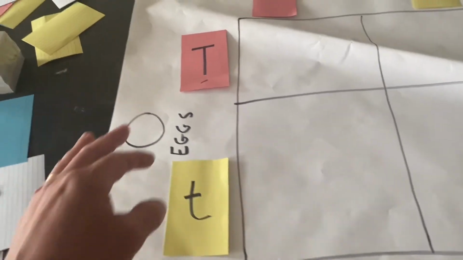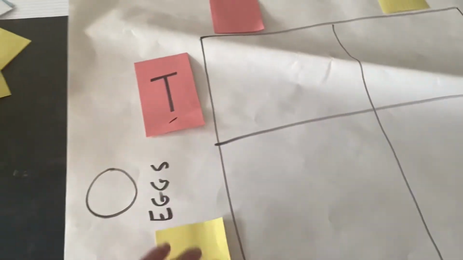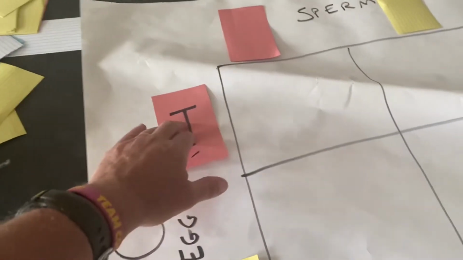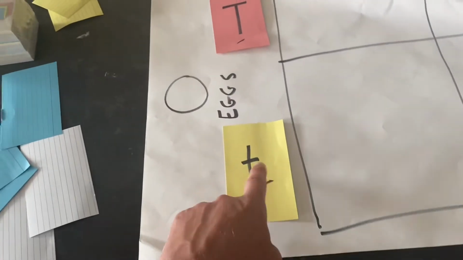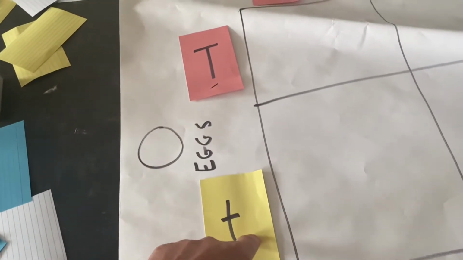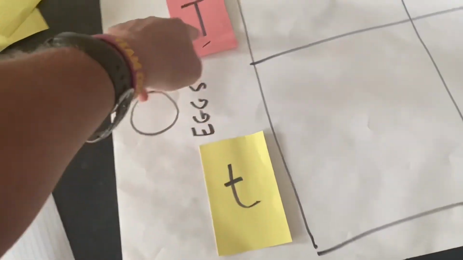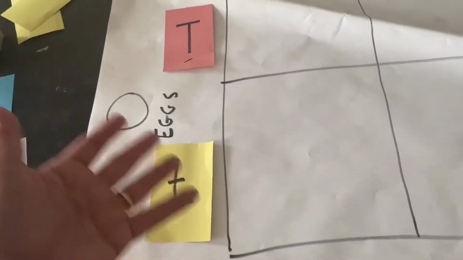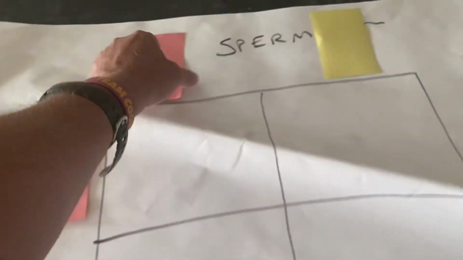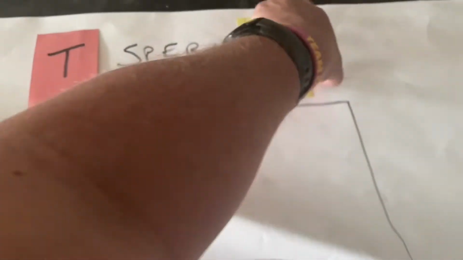We try to use the same letter, uppercase and lowercase. So even though this is a crazy psycho face, we use little t because it's a mutant version of the tongue out allele. It doesn't really matter, but that's the tradition. It's capital letters for dominant.